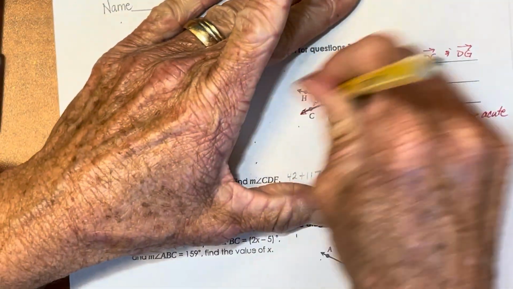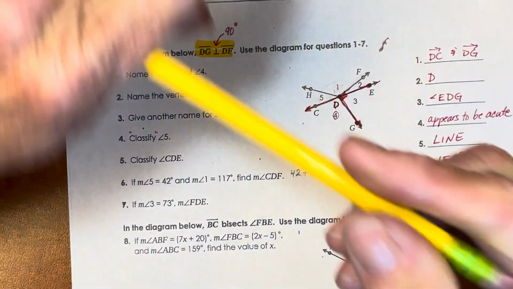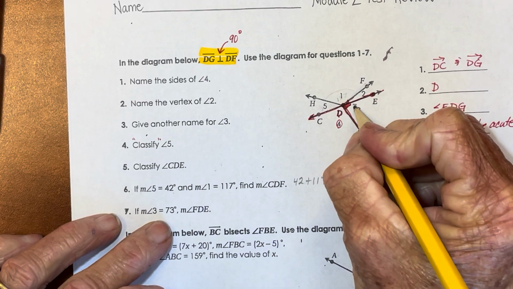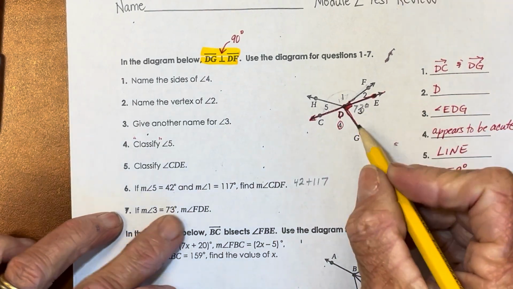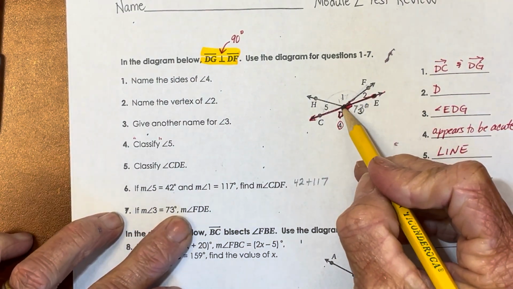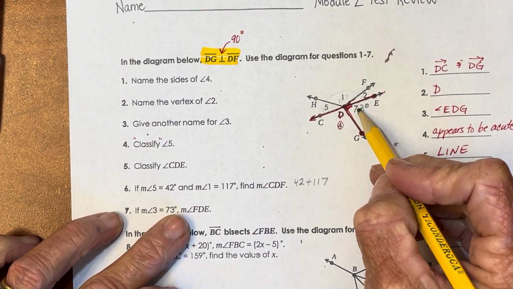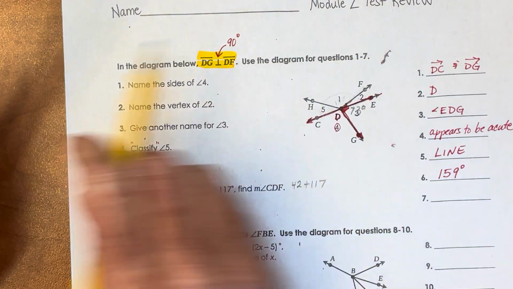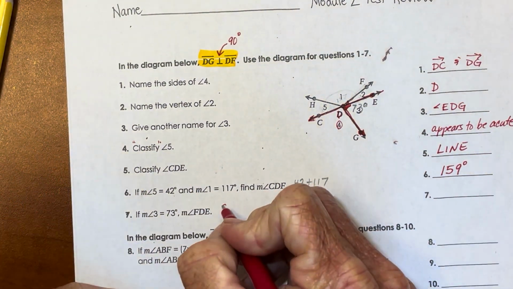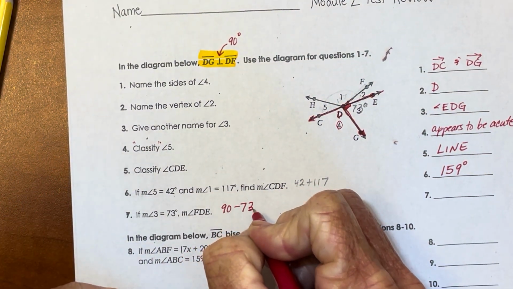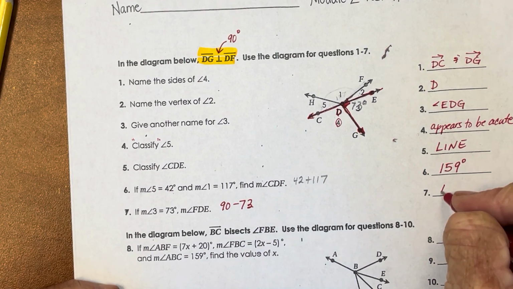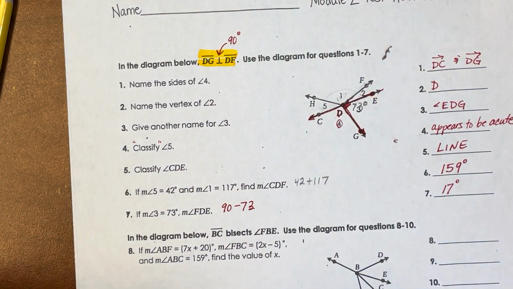All right, in number 7, if angle 3 is 73 degrees, find the measure of angle FDE. And remember earlier we mentioned that these two angles are complementary. Together they're going to add to 90. So we can just subtract 73 degrees from 90, and that's going to leave us with 17 degrees.